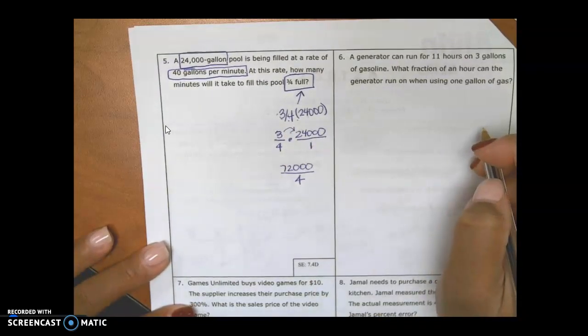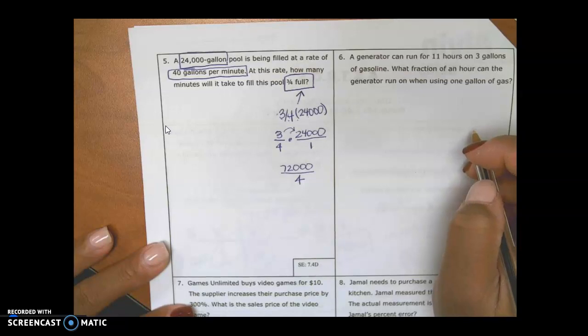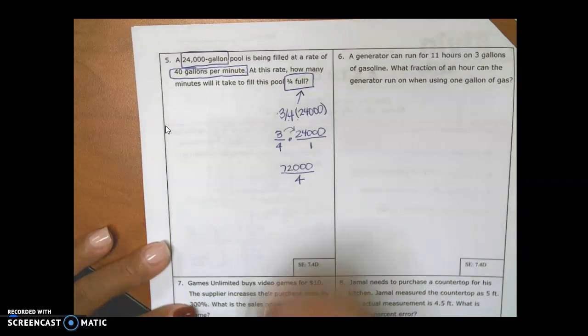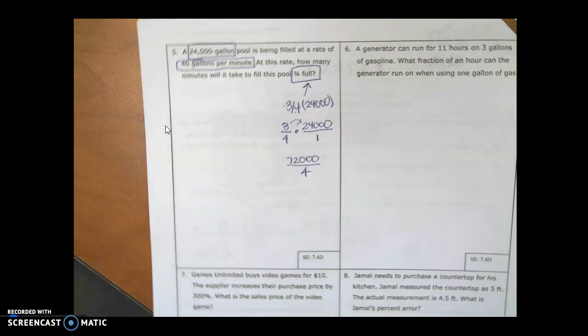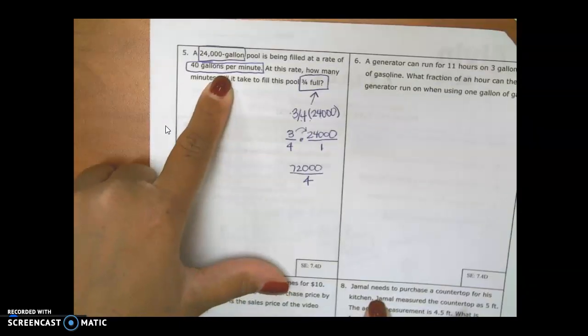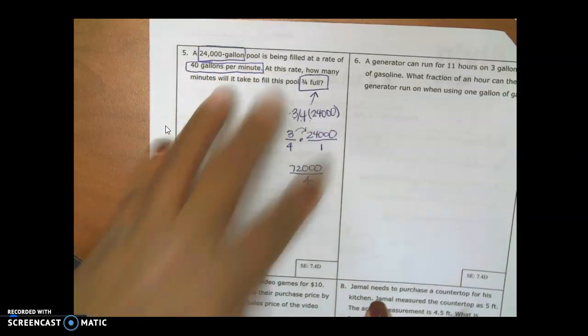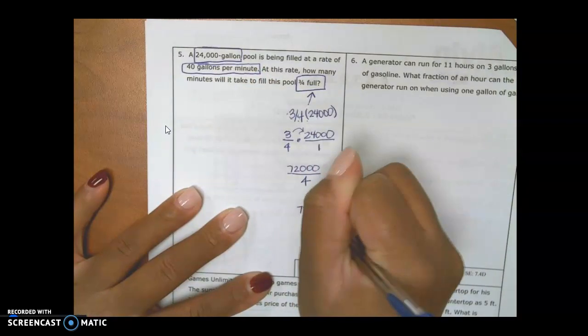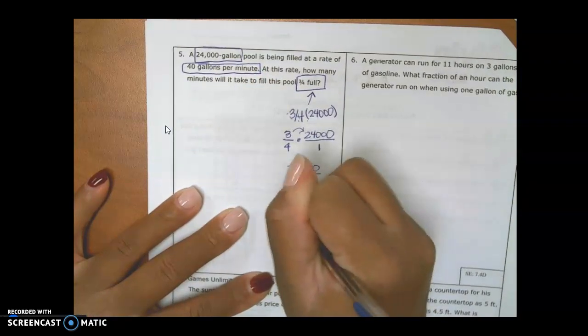Wait, so that's what we do. Hey, I need you to be writing this down so you understand what to do when you go home and do your homework by yourself. Wait, so we divide 72,000 by 4? Yes, but that's only going to tell me 3/4 full of the pool. I don't know how long it's going to take because I still got to do my other proportion. So there's a lot to this question. So we do a whole other proportion after that? Yes. 72,000 divided by 4.